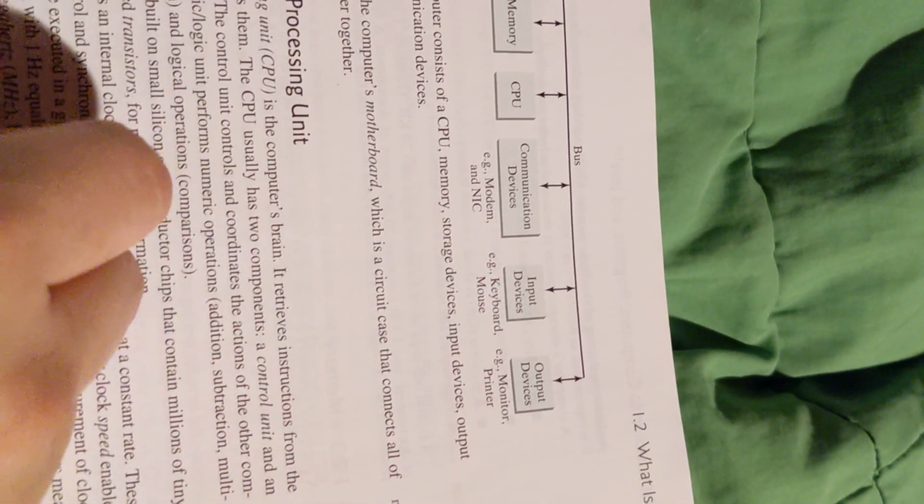And so a bus, I'm going to go ahead and show you guys what a bus is. The battery's pretty low on my phone. But anyways, the figure shows the bus, storage device, memory, CPU, communication devices, input devices, output devices, etc. Alrighty, so that was the figure.